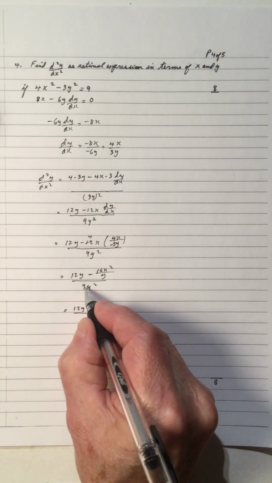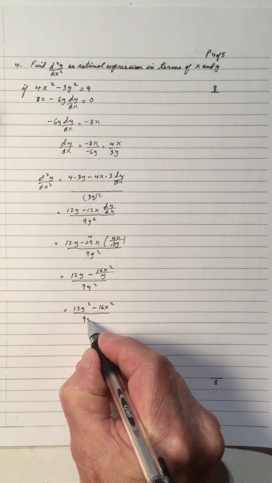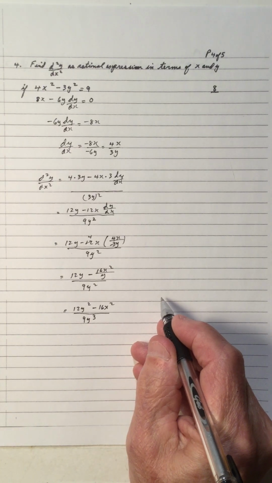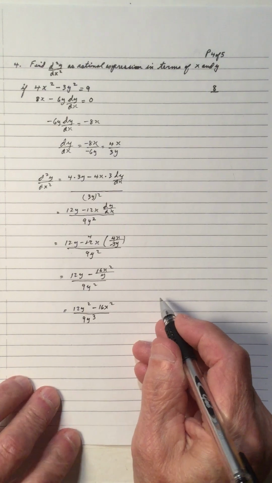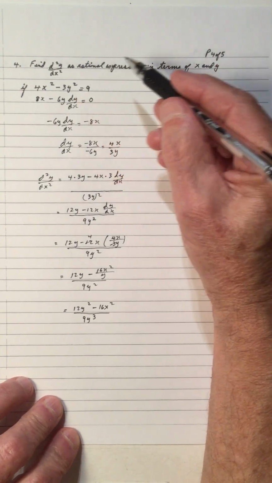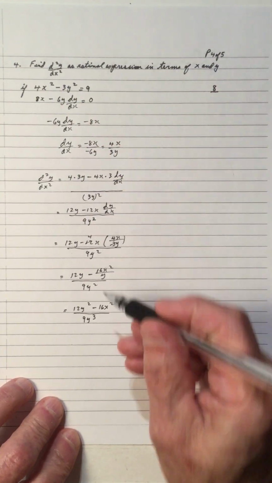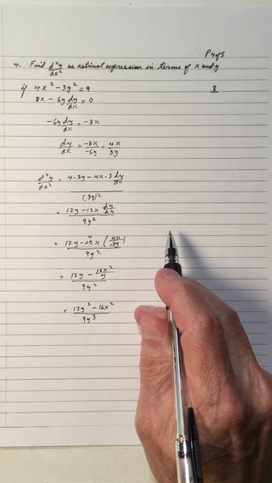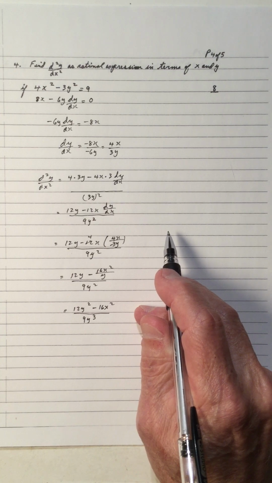Multiply by y here, and I get 9y cubed. So that's doing the double derivative as a rational expression, which means a fraction in terms of x and y, fully simplified. And there's 9 marks here.